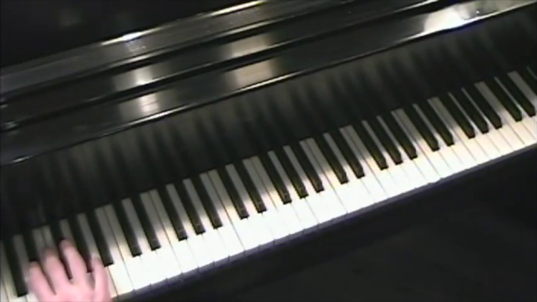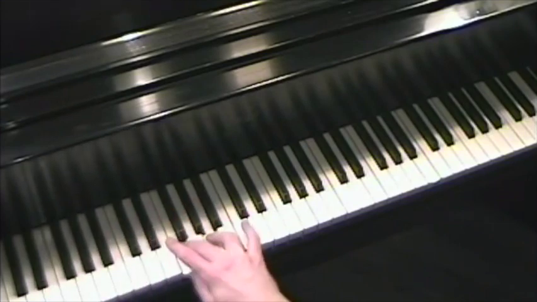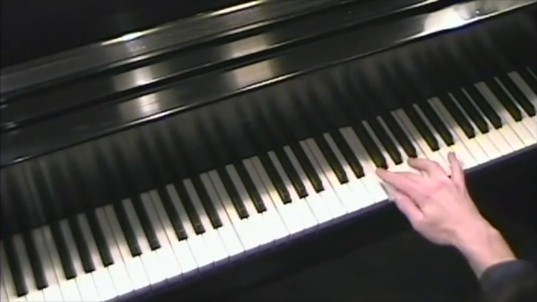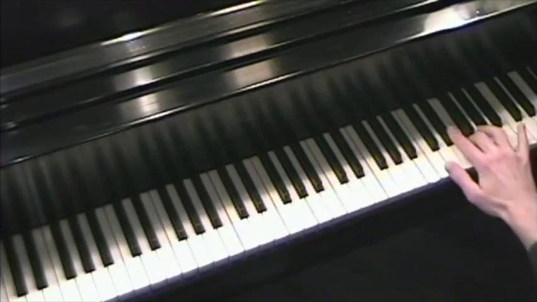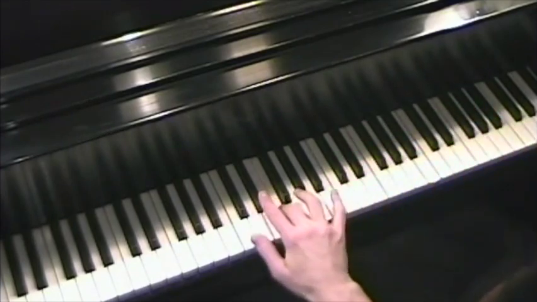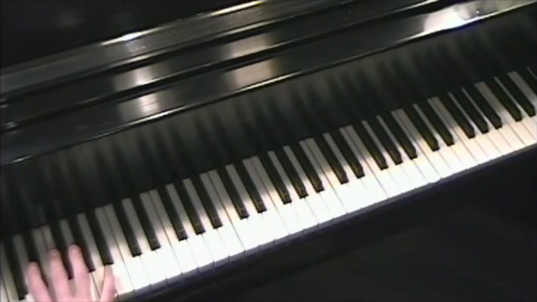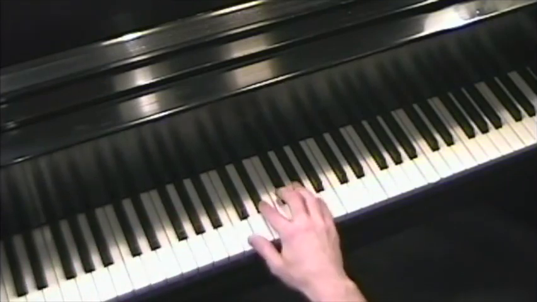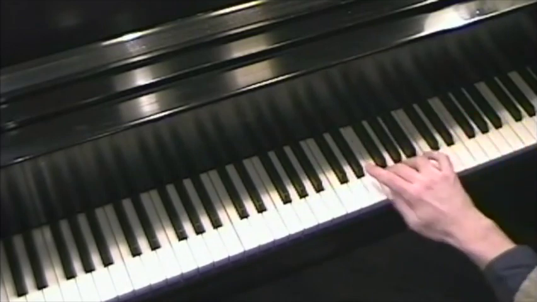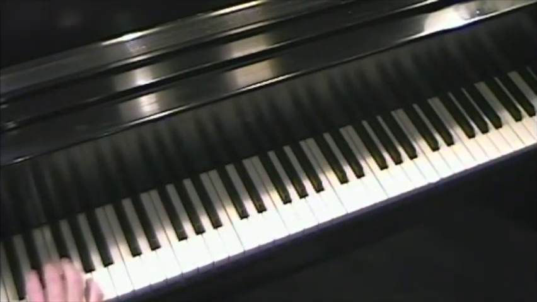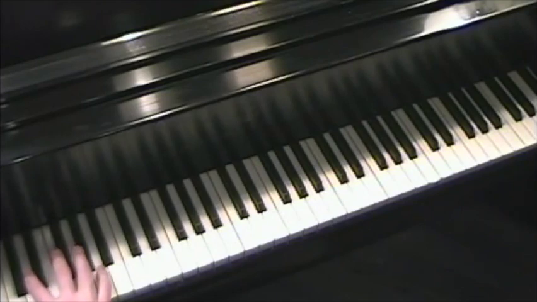Here are the notes of F 7th chord: C, E flat, F, and A. And finally, the last possible 7th chord, D major 7th.